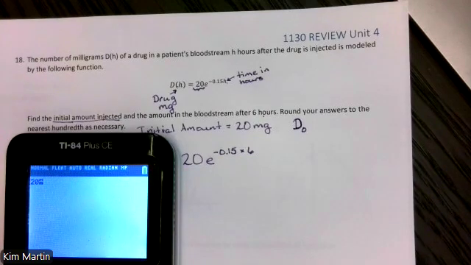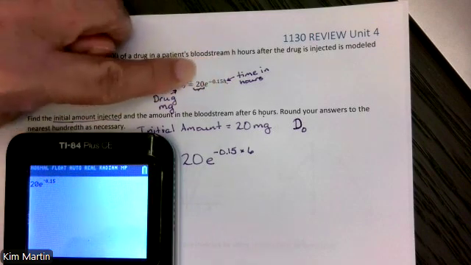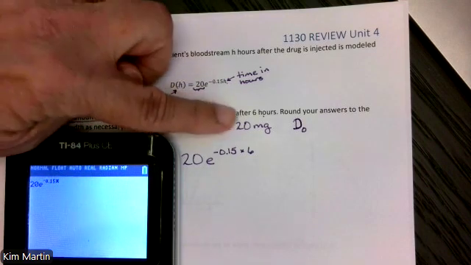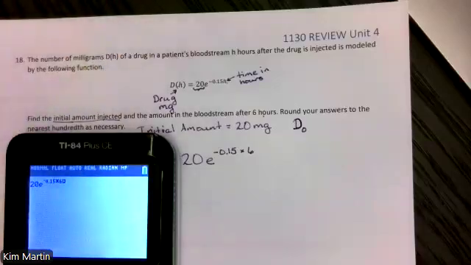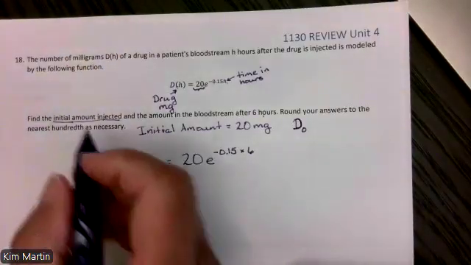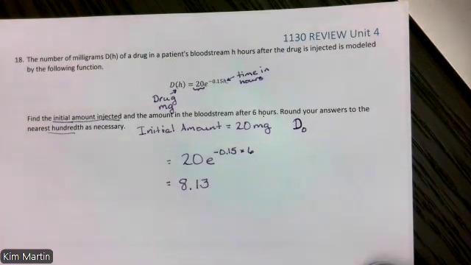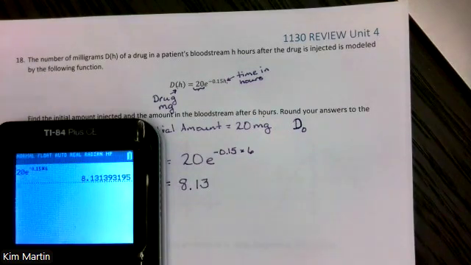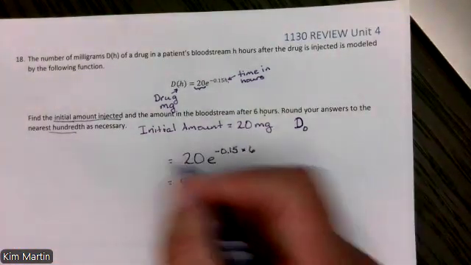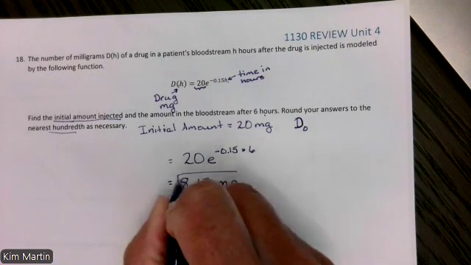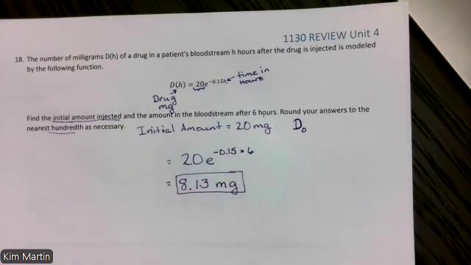20 e to the negative 0.15. Just make sure that you have the right formula, the right equation or function, times our time in hours, which is 6. And it says to the nearest hundredth, so it's 8.13 because that's the 100th position, 2 decimal places. And we are trying to find the drug that's left, so that is in milligrams. And that is all.